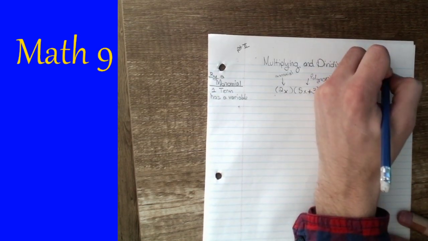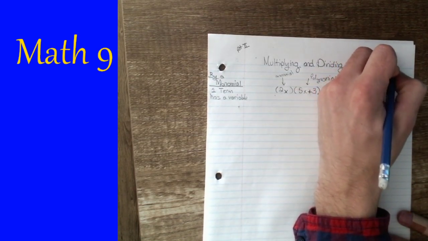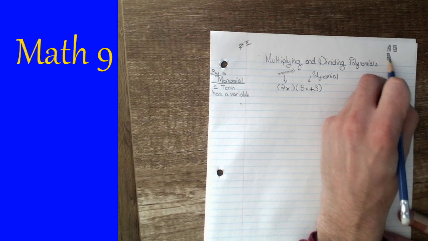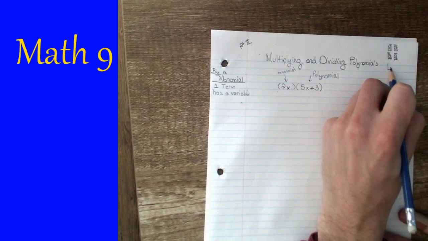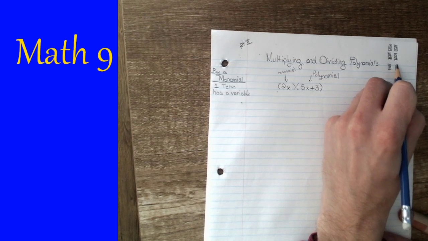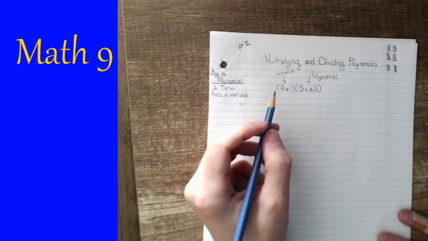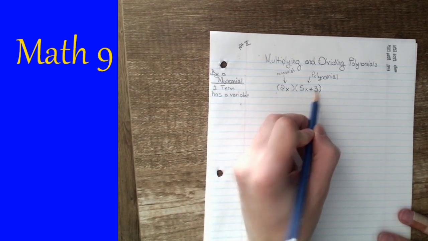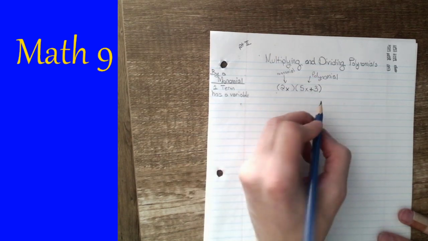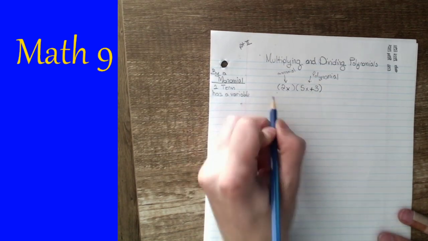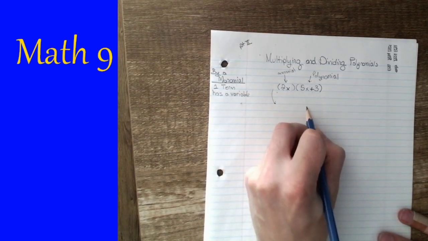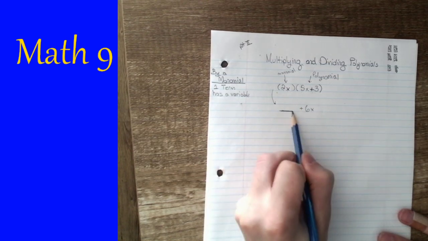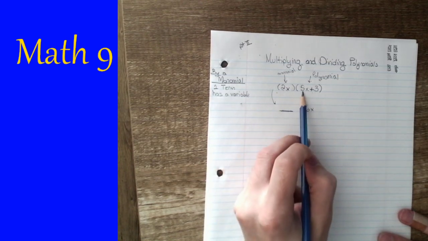If we recall, if I have 3 groups of 2x, here's 3 groups of 2x, and that would be 6x. So the 2x multiplied by 3 is going to give me 6x. So let's write that down. This is going to simplify to be positive 6x. And then there's going to be another term here, which is going to represent 2x multiplied by 5x.